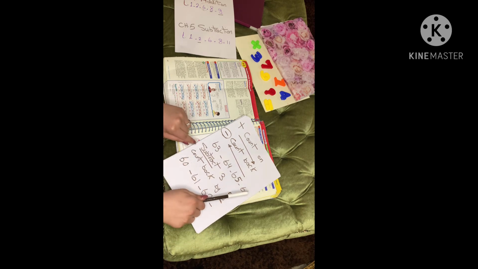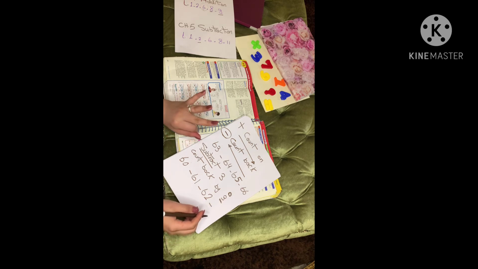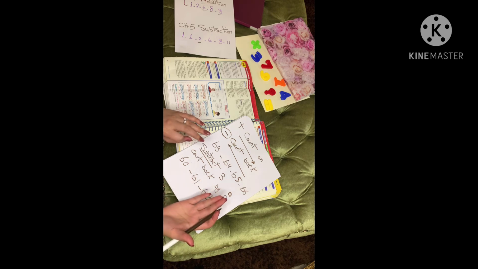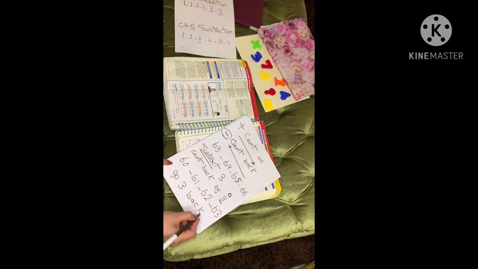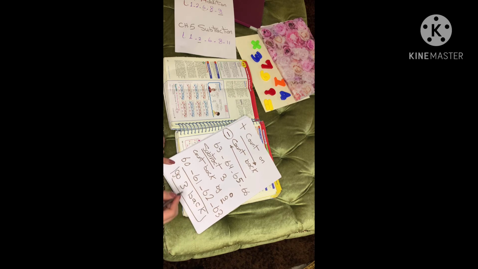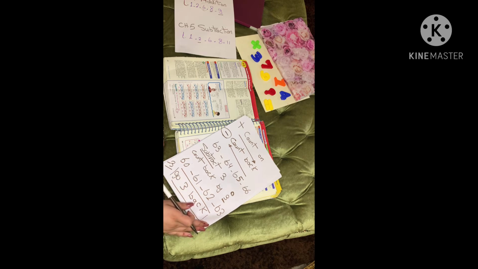Then 66, I will go 3 back. 65, 64, 63. You understand? So now I count 3 back. This means I subtract 3 with mental math. It's so easy, I think.